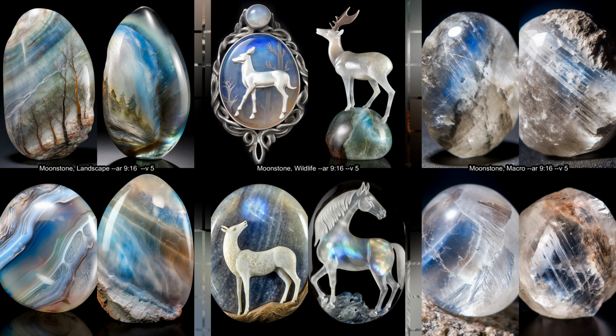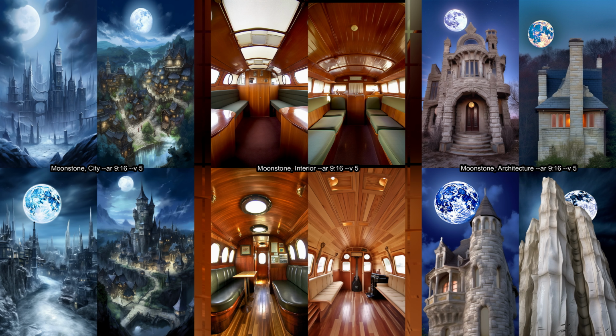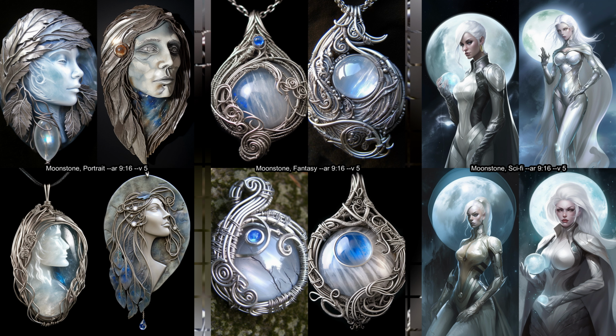The Moonstone word is so strong, it completely takes over the nature-related images. But there is landscape and animals on some of the Moonstones. City and architecture images are doing literally a moon and houses made of stones. I like the fantasy feel of the city images though. Interior looks kind of totally out of place here, I don't see any hint of moonstones in there. Portraits are again carved out of moonstone. Fantasy just does jewelry. And sci-fi looks to me more like the fantasy was supposed to look like.